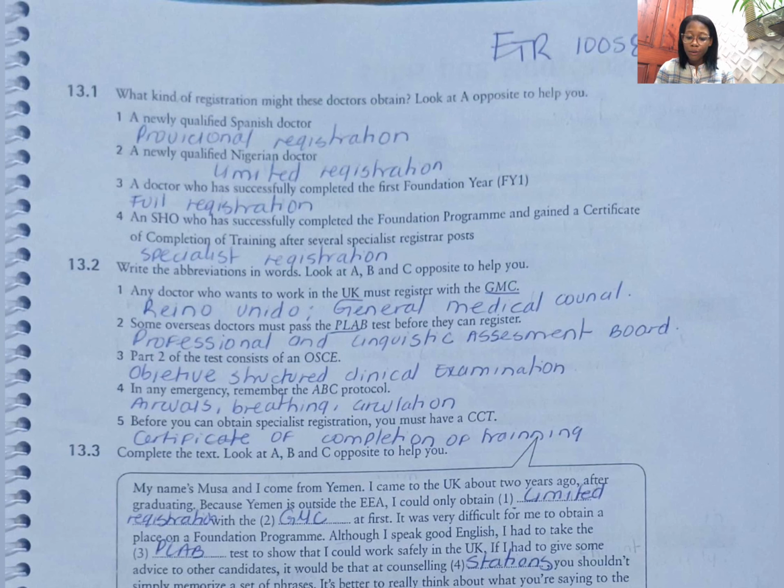3. Part 2 of the test consists of an OSCE. OSCE is Objective Structured Clinical Examination. 4. In any emergency, remember the ABC protocol. ABC protocol is airway, breathing, circulation. 5. Before you can obtain a specialist registration, you must have a CCT. CCT is Certificate of Completion of Training.